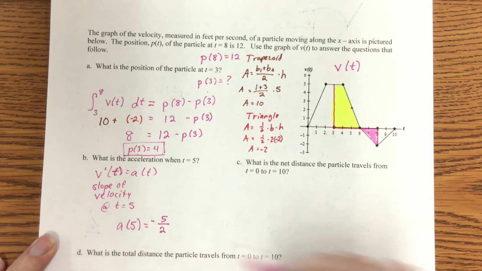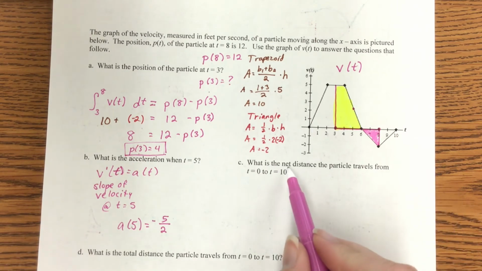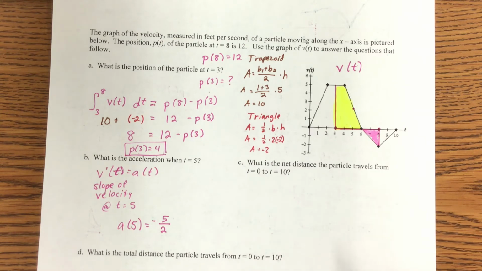And it is a negative slope. Cool. That one's done. Next, what is the net distance? Net is just literally subtract them. So positives and negatives are all going to affect everything. Negatives will cancel out positives. It's another way to say that.